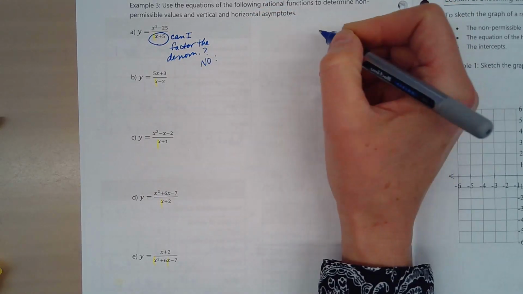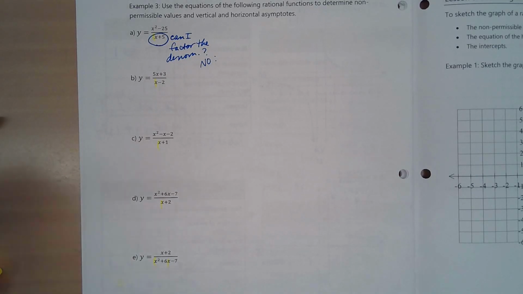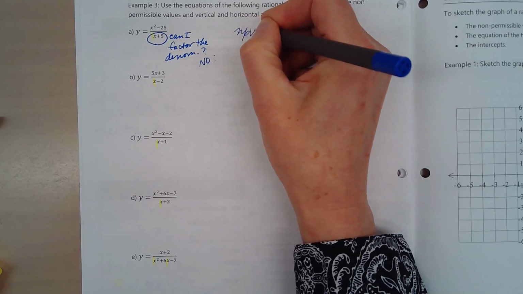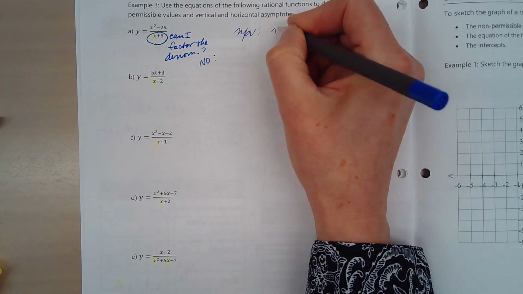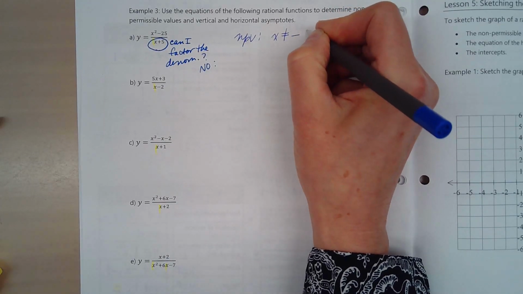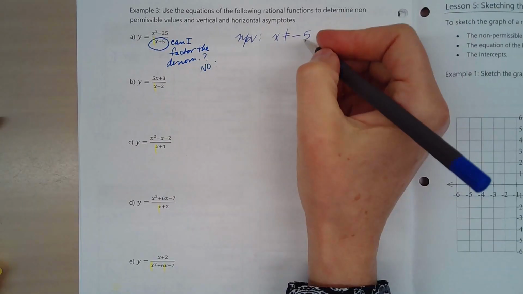So therefore I can proceed right to just identifying my non-permissible values, right? And in this case, what can't x be? And NPV stands for non-permissible values. X can't equal -5. All right? Because if it equaled -5, my denominator would be 0 and my function wouldn't exist, right? The whole equation would be impossible. So my non-permissible value, x can't equal -5.